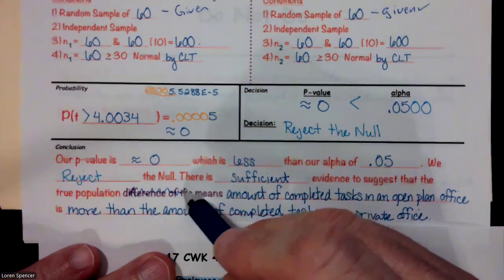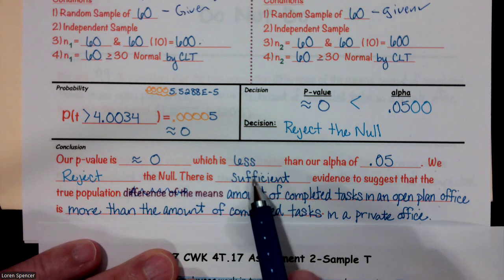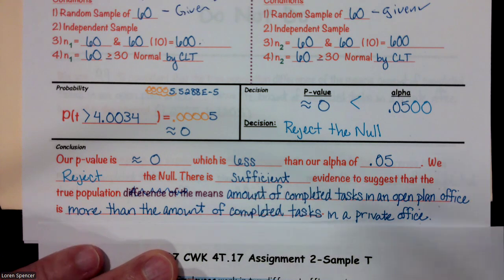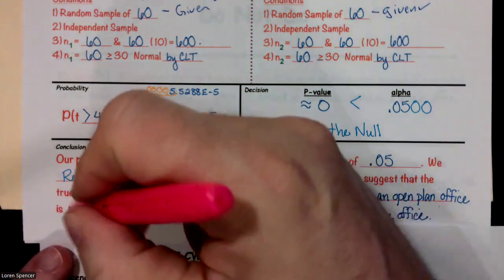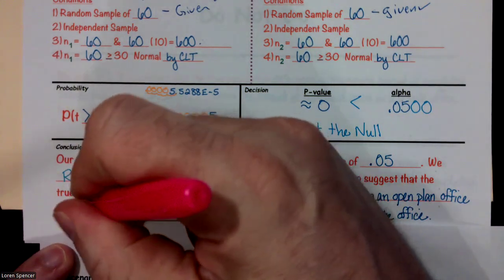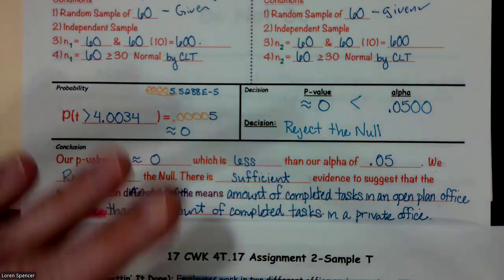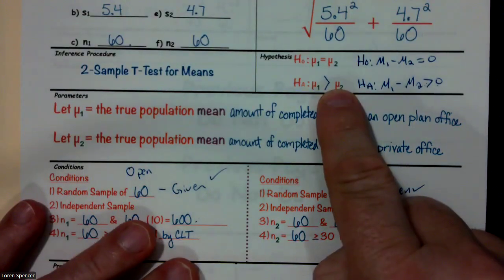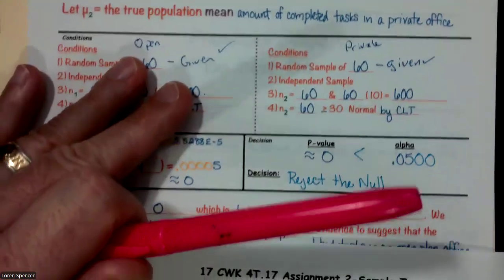The main thing is we need to compare the open to the private. And here's where the word more came from. We could have used the word greater here because we used a greater than sign up there. So that's where they tie together.